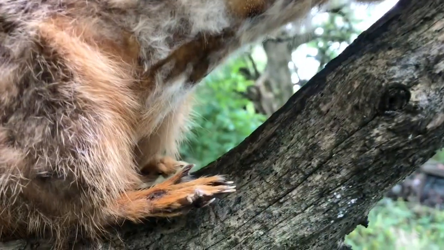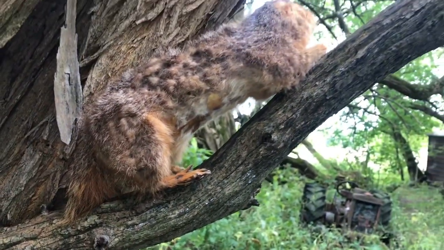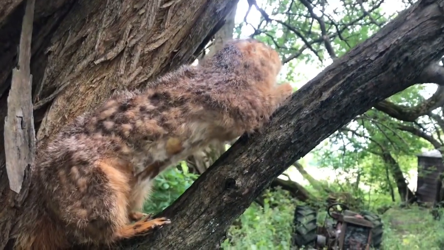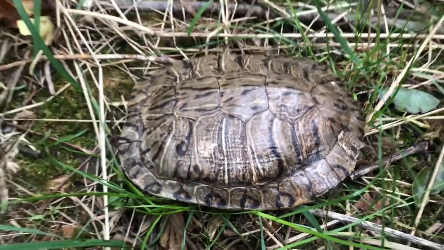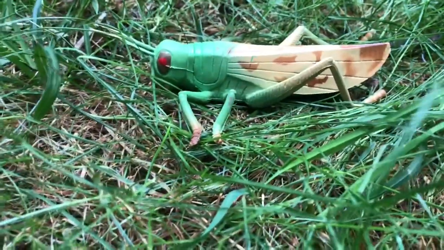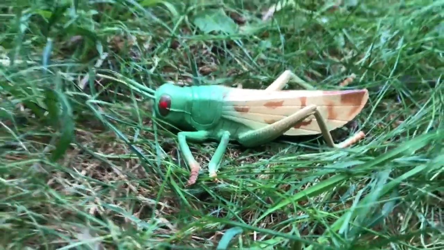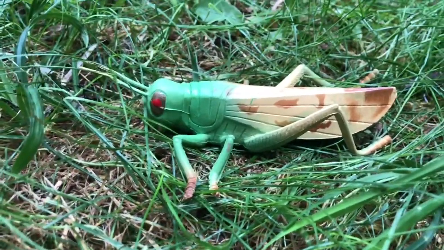Adaptations. The sharp claws on a fox squirrel help it survive by allowing it to climb trees. That's an adaptation. The hard shell on a turtle helps protect it, so it's an adaptation that helps it survive. The strong back legs on a grasshopper help it escape enemies and therefore survive. It's an adaptation. Watch it hop.